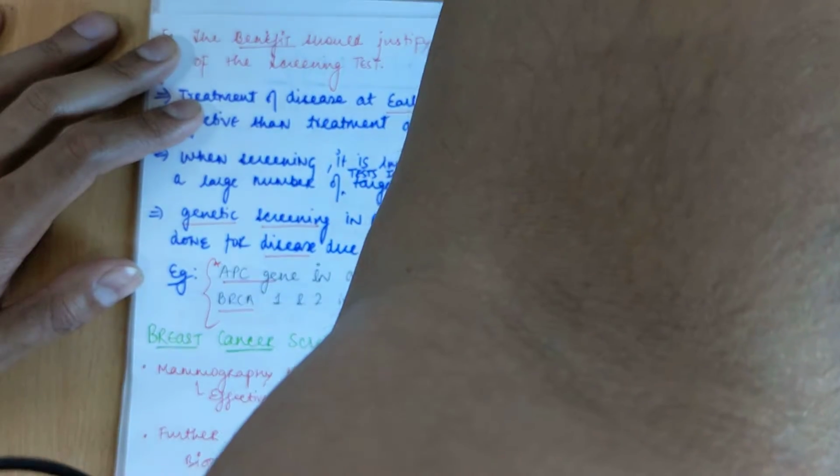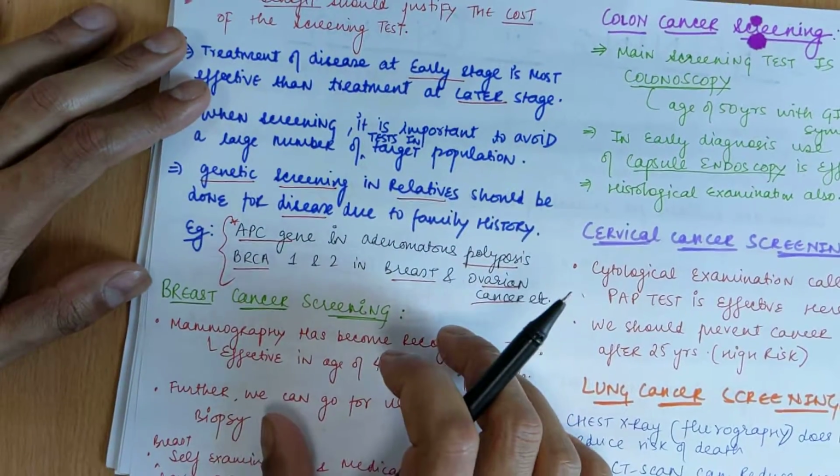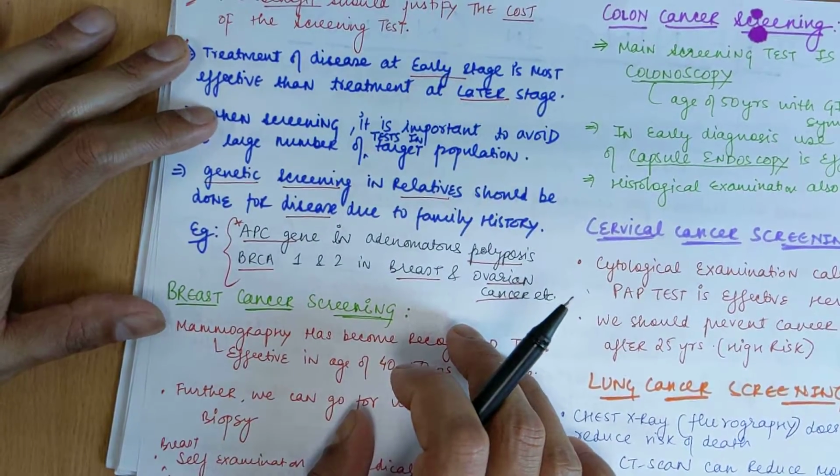Okay, now we have the fourth. We will see the specific type of breast cancer screening, and this one is mammography.